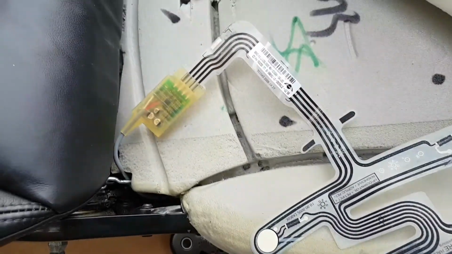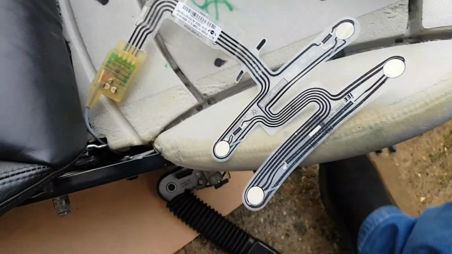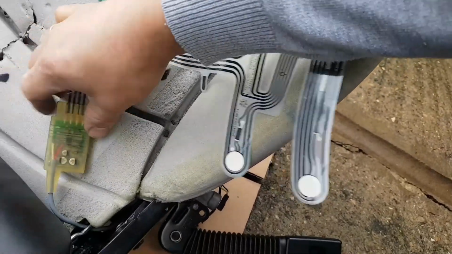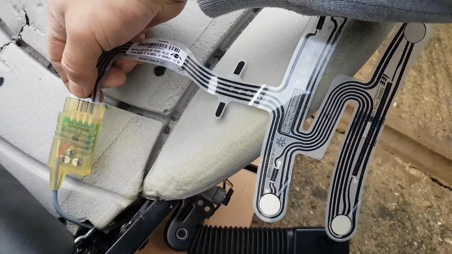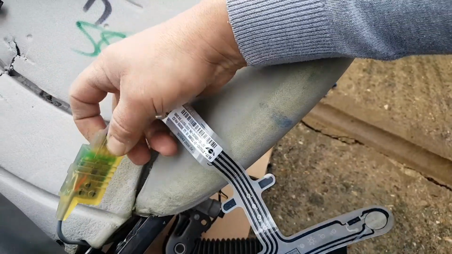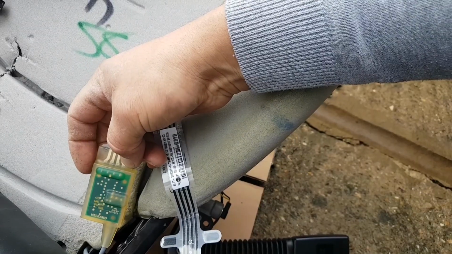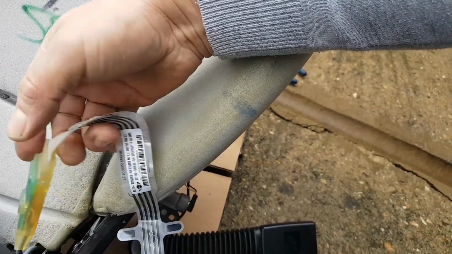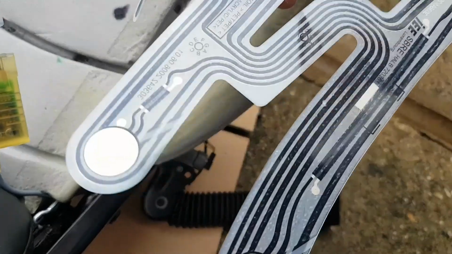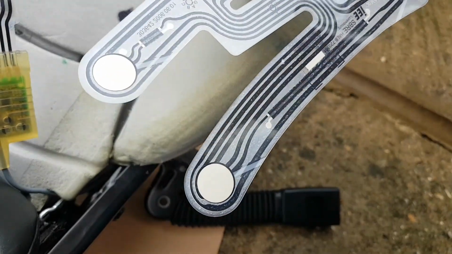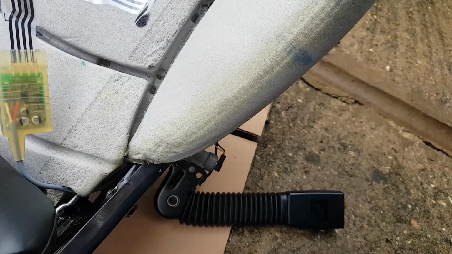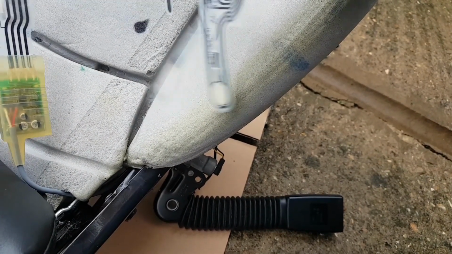I'm going to leave a link in the description below for the BMW video that I've done, actually bypassing these. Just curiosity. I do not advise you to do that. I advise you to just replace this. It's always the best option. It's going to be difficult to see where the sensor is failing. Very difficult.